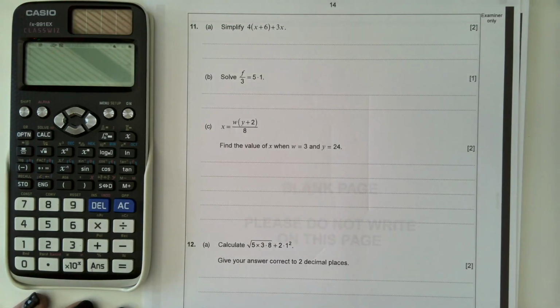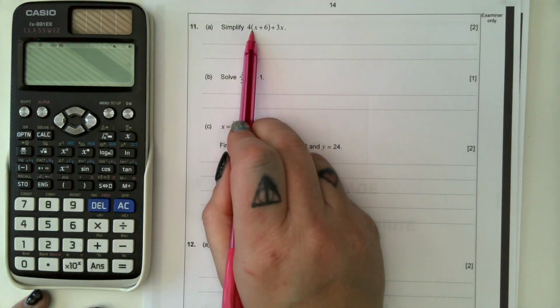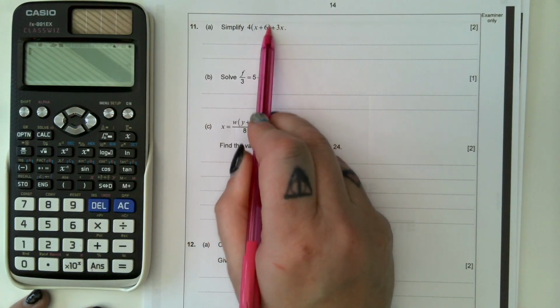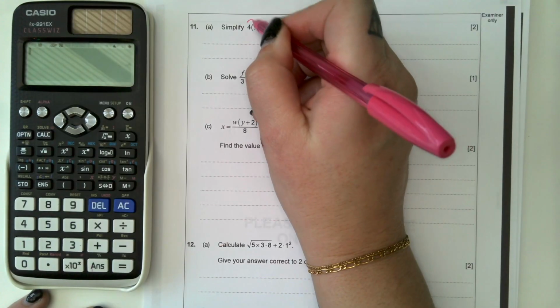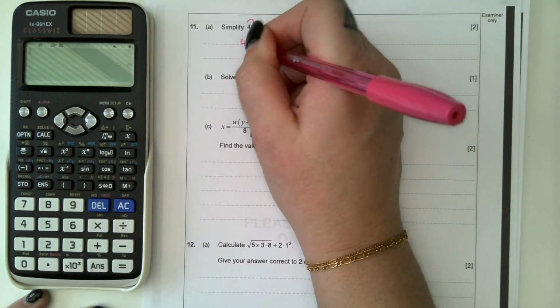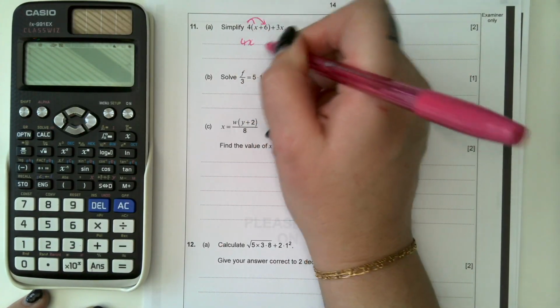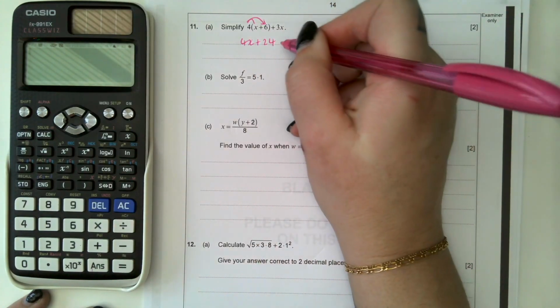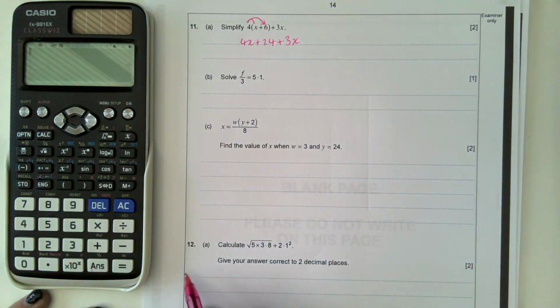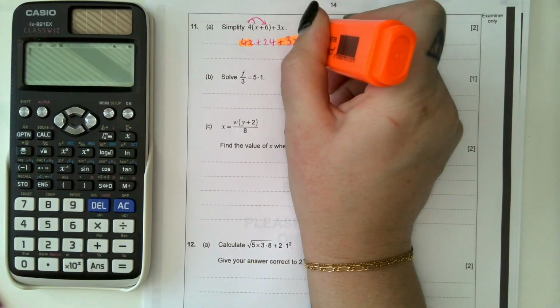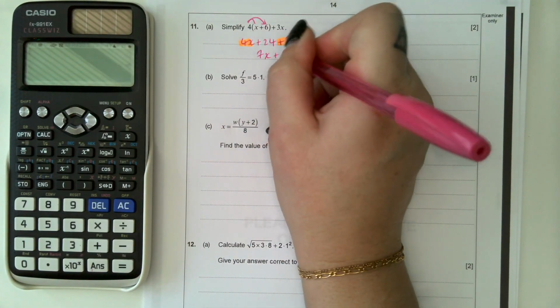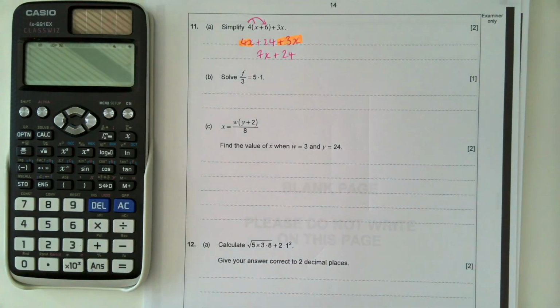11a, simplify the expression here. So first thing I'm going to do is expand the bracket. This term here isn't included with the bracket, so I'm going to ignore it for now. 4 times x is 4x. 4 times positive 6 is positive 24. And then I've still got this plus 3x on the end. Now I'm going to collect like terms. So I've got 4x, add 3x. So I have 7x, add 24 in total.